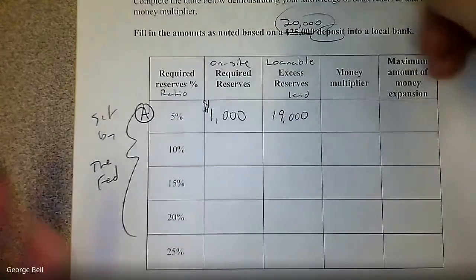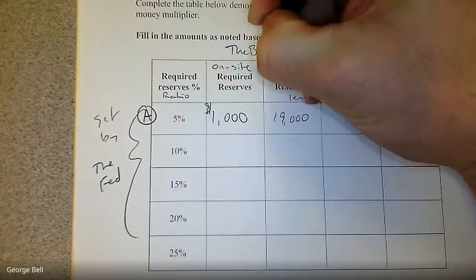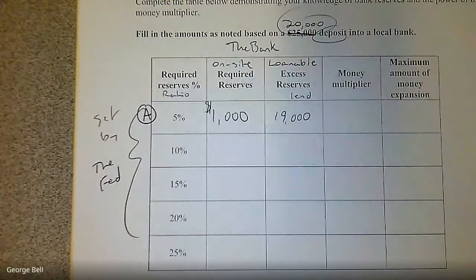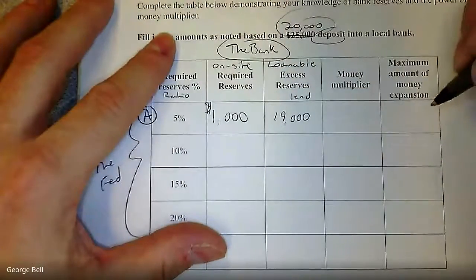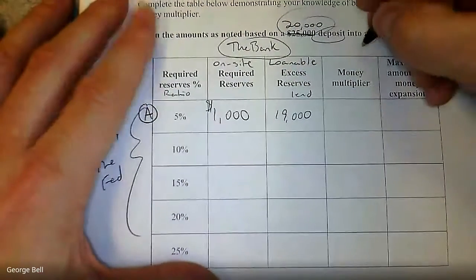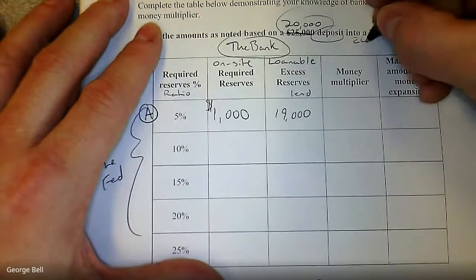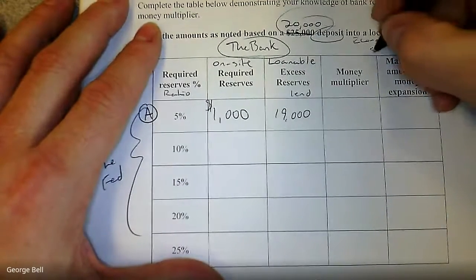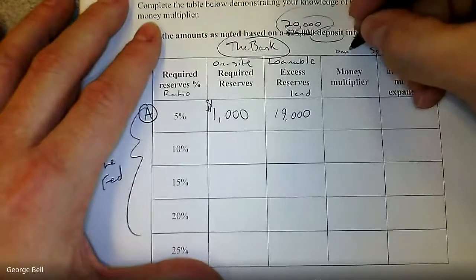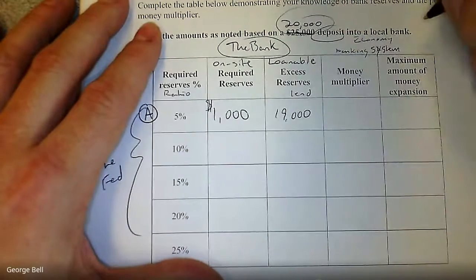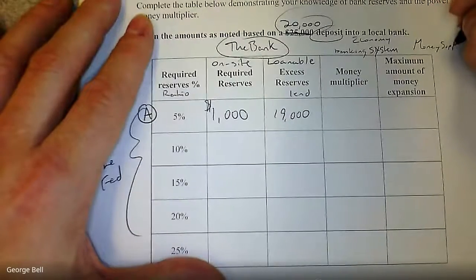So this is the immediate change to the bank, right? AP is going to ask you 2 tiers of questions. They're going to say, because of a deposit, how is the bank affected? Then they're going to say, because of the deposit, how is the economy affected, or the system? They'll say the total economy. They might say the total system, and by that, they'll say banking system. But more specifically, they might say money supply. How is the money supply affected?